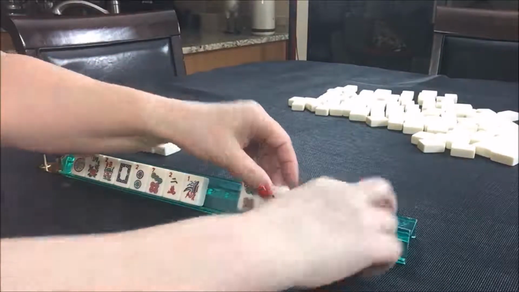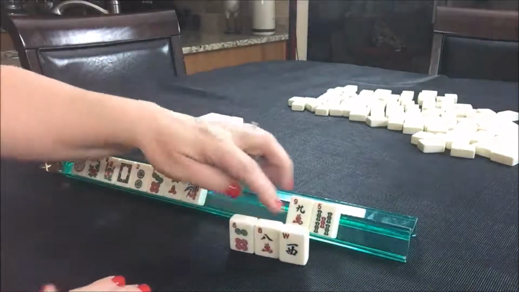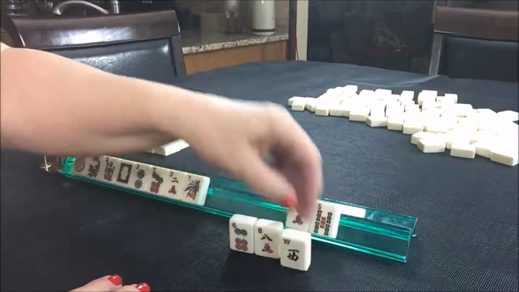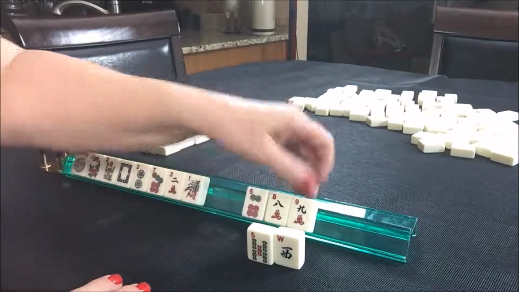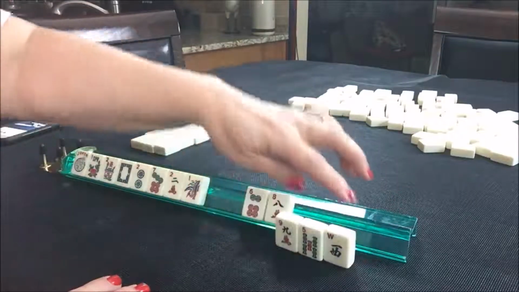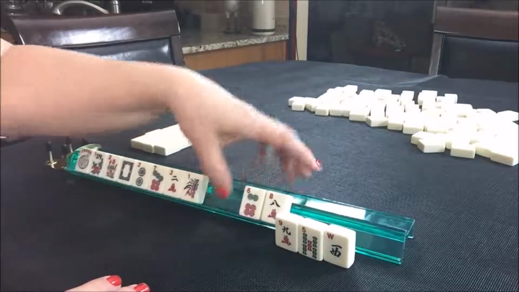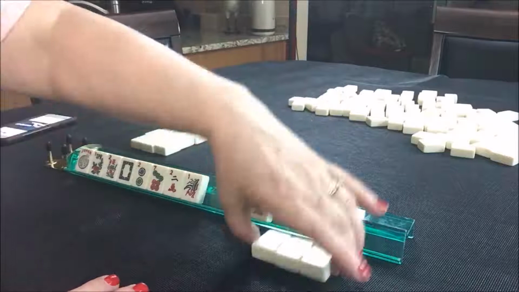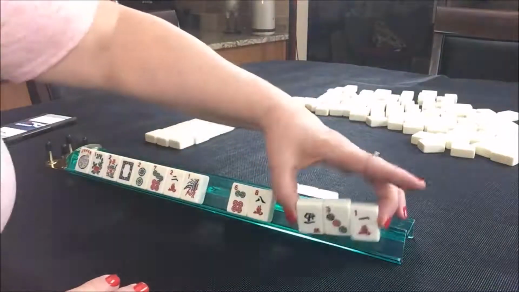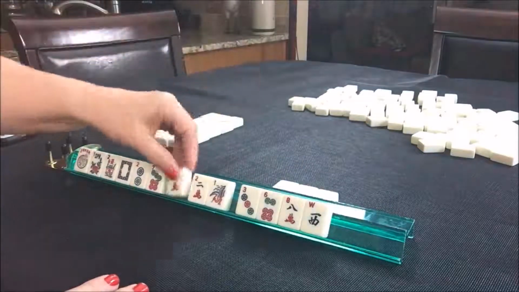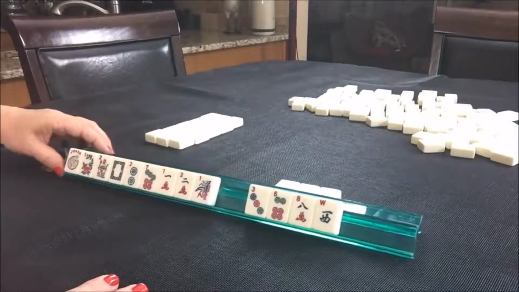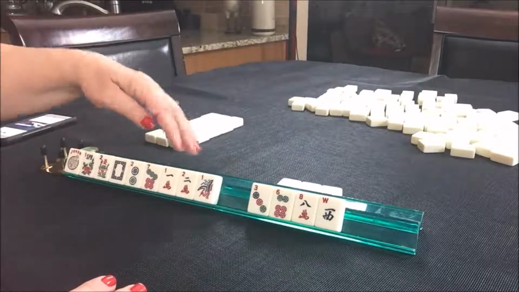Let's see what happens. Those are all even with the west. I don't want to do that. Let's break it up. Maybe even break that up. So now we have one of each suit with a west. So we got a west, a 3, and a 1. So let's save that. We might even be able to do the big hand.